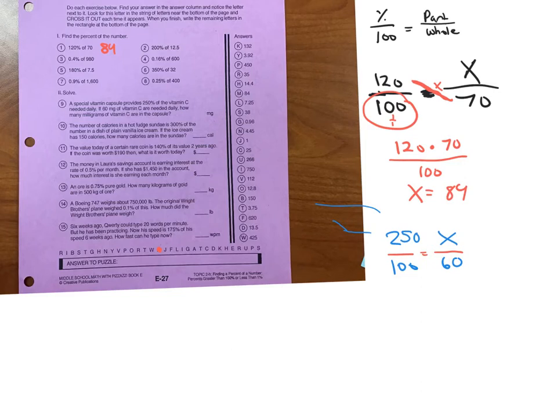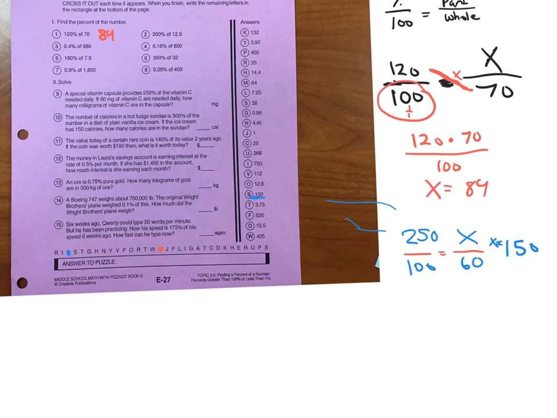All right, 250 times x, 250 times 60 equals 15,000 divided by 100, 150. X equals 150. Okay, so I see 150 down there, and that's B, so let's cross off B. Do we have any more B's? Nope. All right, let's do another one.